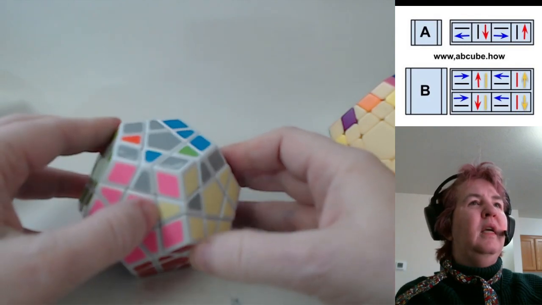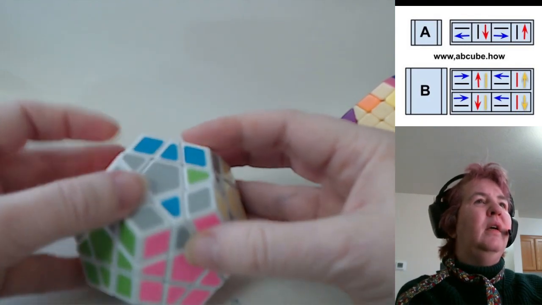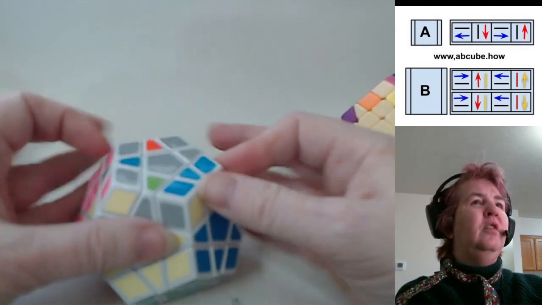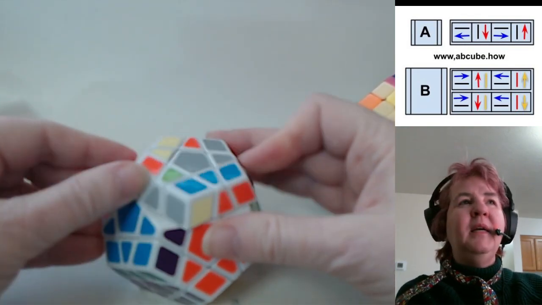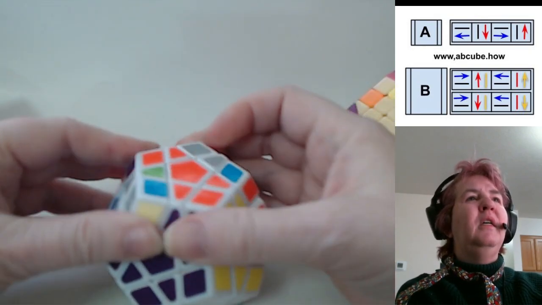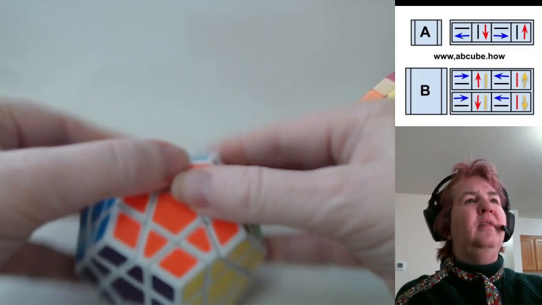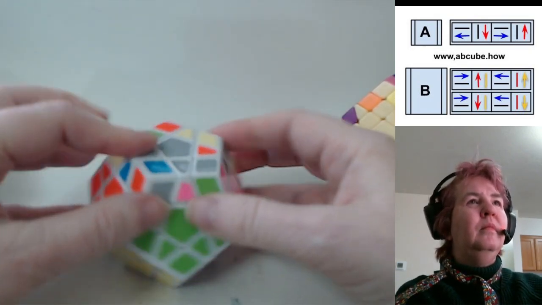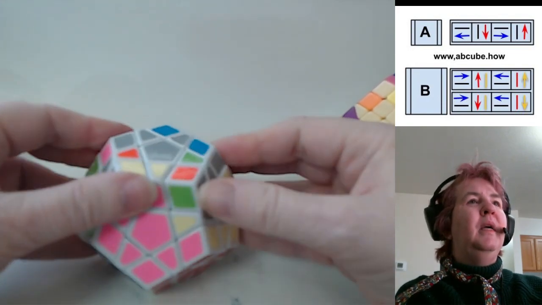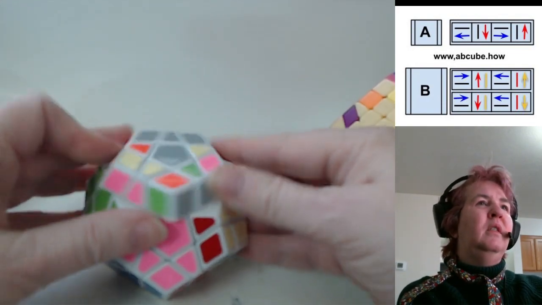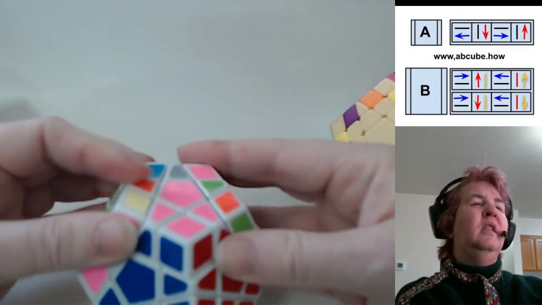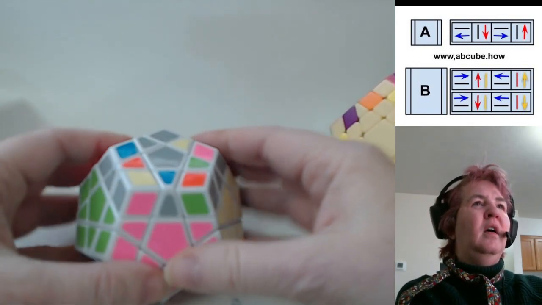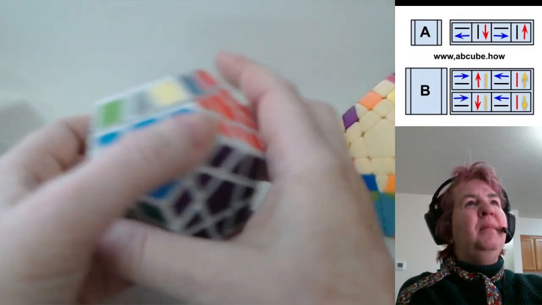1, 2, okay, this one, gray, gray, gray, gray, blue and orange. Line it up, determine its direction, start by moving it away, up, up, down, down. Pink to yellow, up, up, down, down. Okay, so it's done but the last layer.